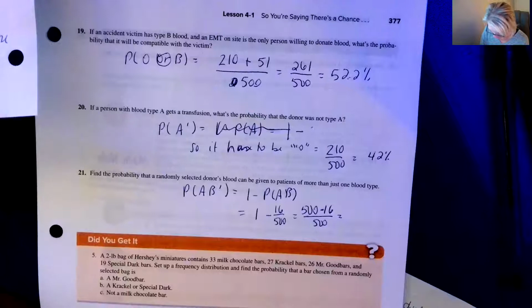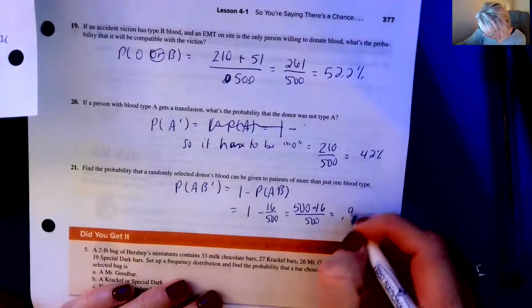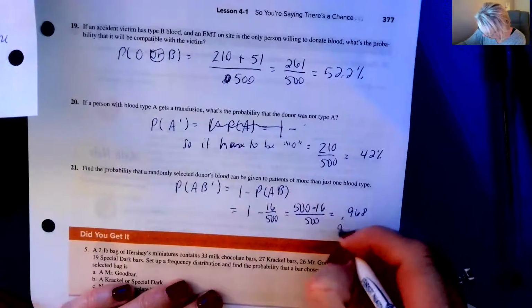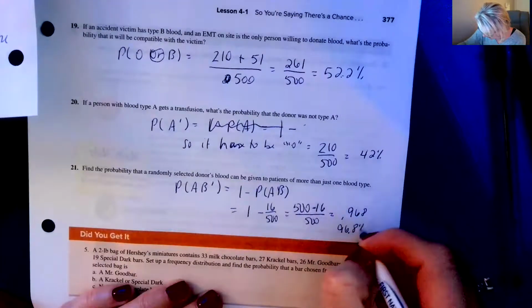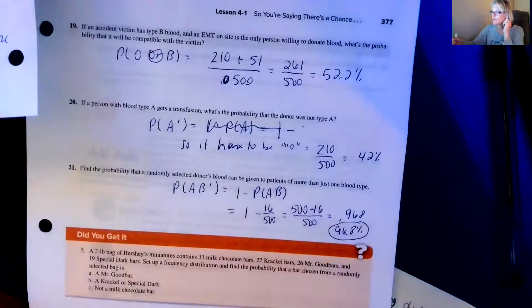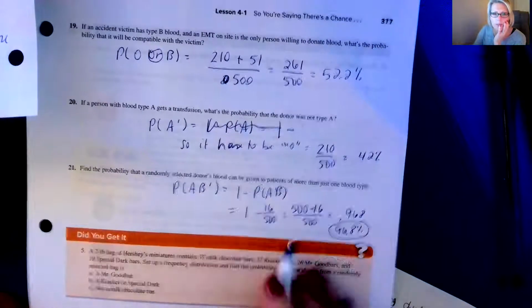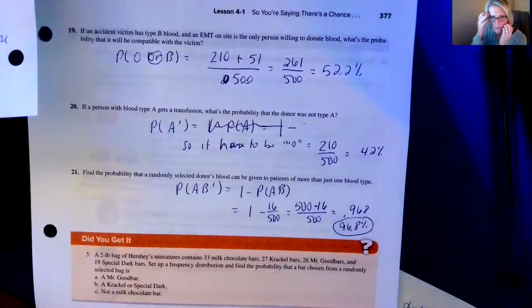This one is definitely not a clear-cut set of questions. So don't worry, I give you ones that are a little bit more clear-cut. So 96.8% of the people can donate to more than just one blood type.